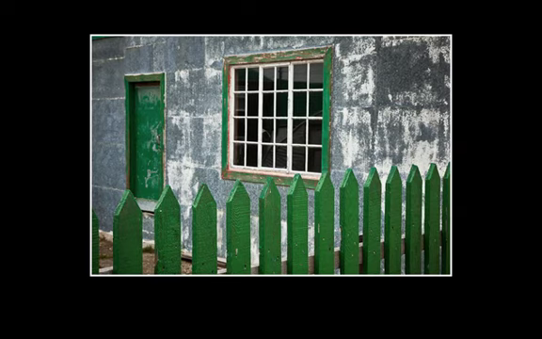In this case, I think it's a strong design image, but the colour is probably still the first thing you see.